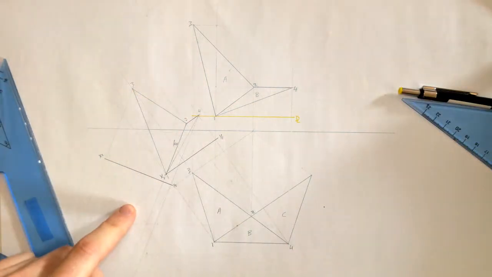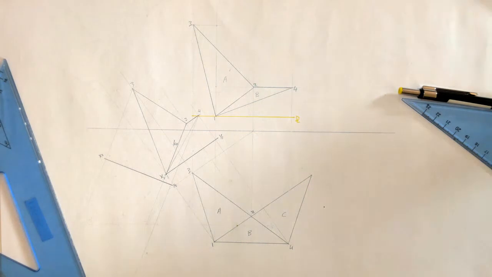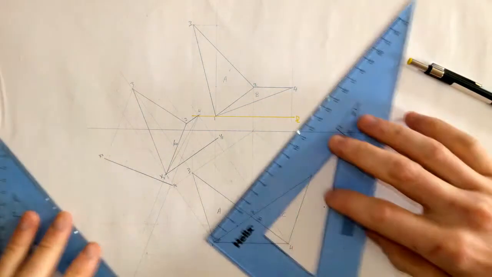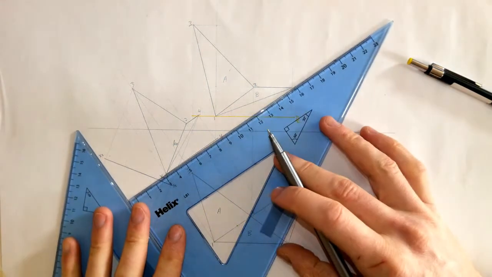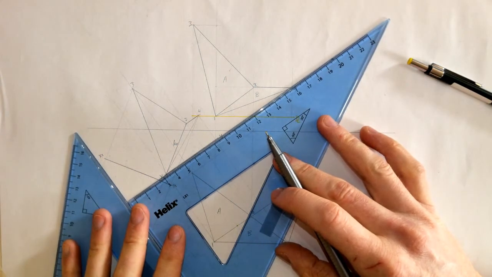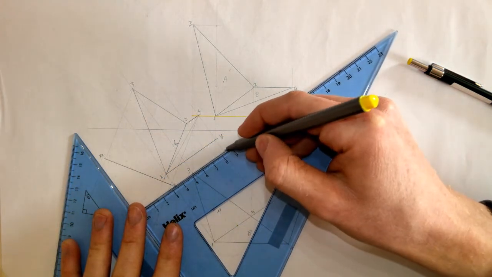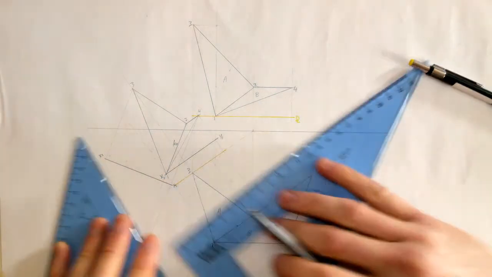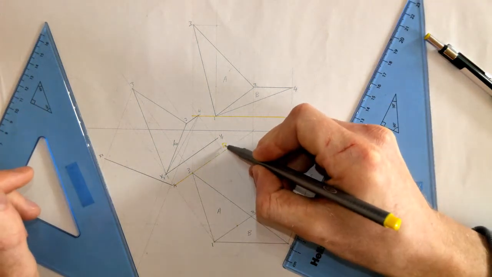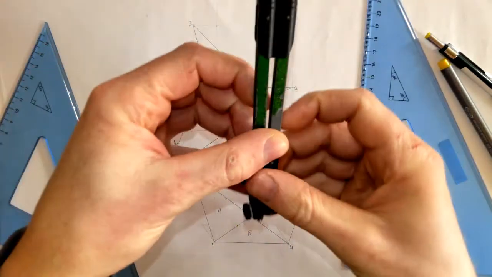I am then counting back my 1, 2 views to take my distances from. I am going to put in a second datum line parallel to my x1, y1 through point 3, which I will label as well.